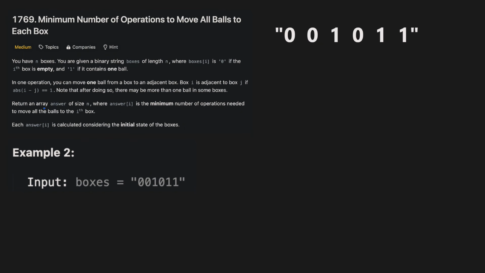And in the end, we have to return an answer of size n, where the ith answer is the minimum number of operations needed to move all the balls to the ith box. Each answer is calculated considering the initial state of the boxes.